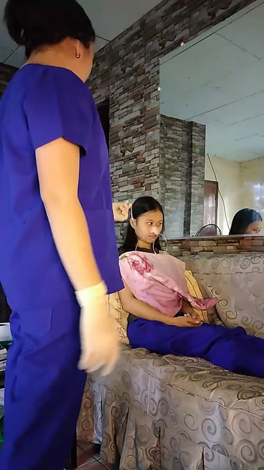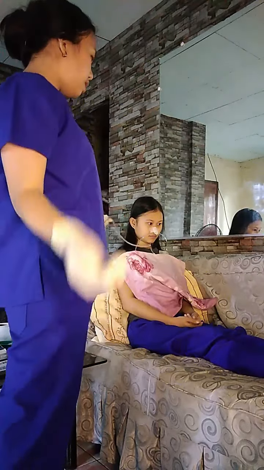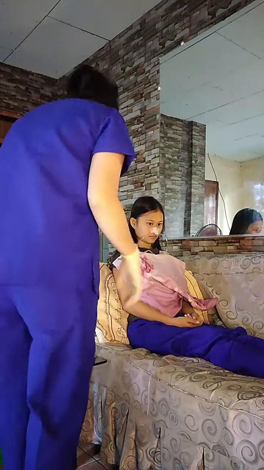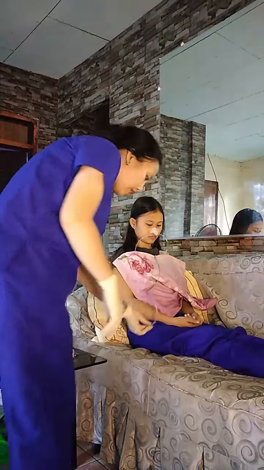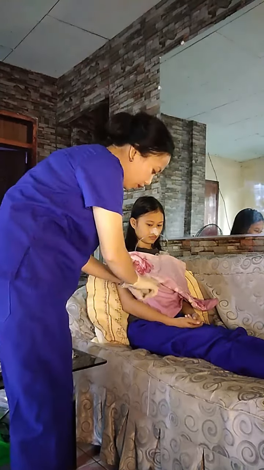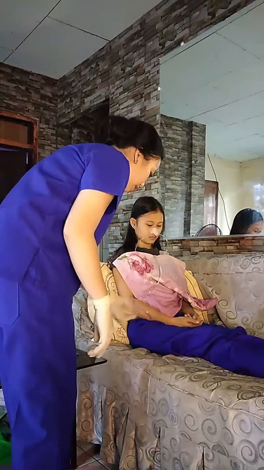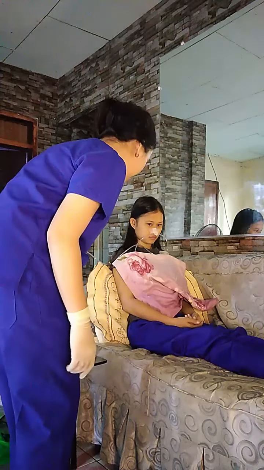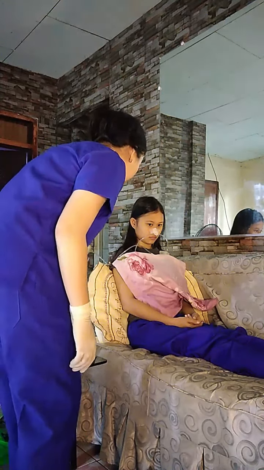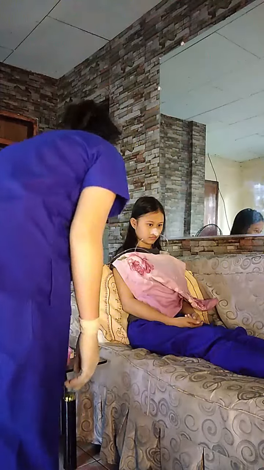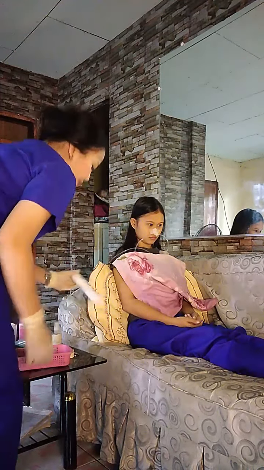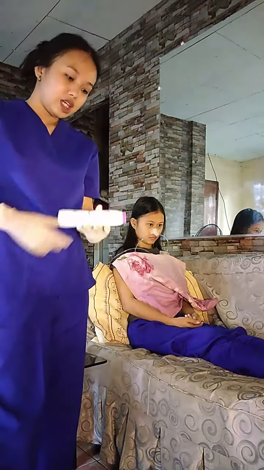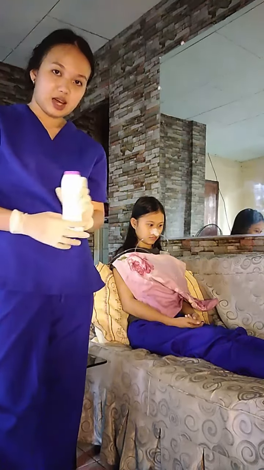So, ang una kong gagawin is, ika-clamp ko muna, assuming na naka-clamp na muna yung tubing. I-let go ko muna siya sa may likod ng pillow ng patient. And then, kukunin ko na yung formula na i-feed natin sa patient.